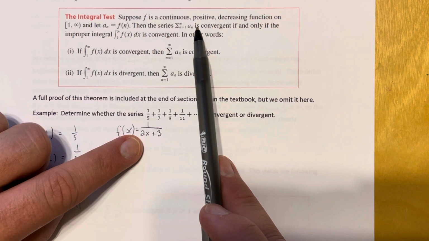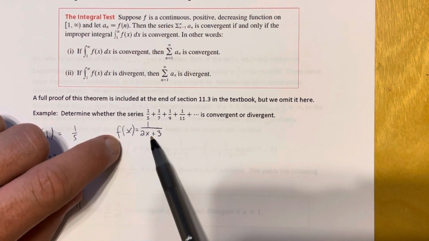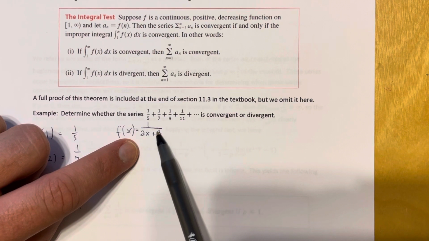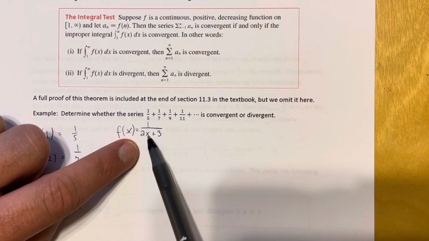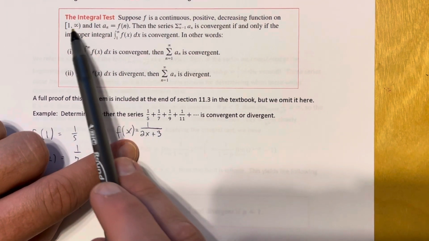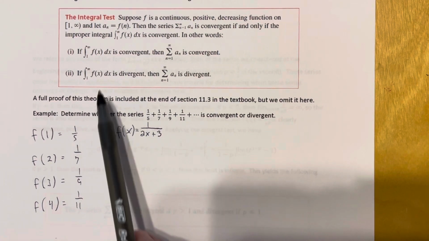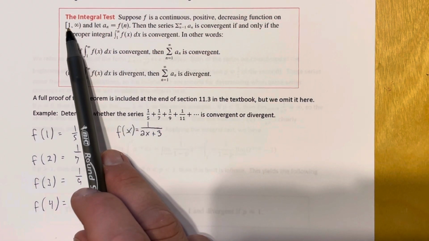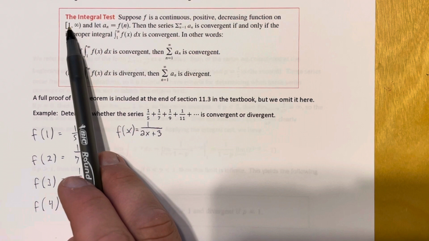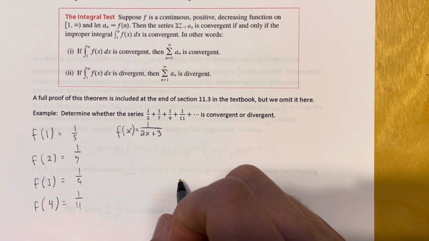Finally, is it positive? Or no, we said that already. Is it continuous? Yes, it has a discontinuity only where x is equal to -3/2, because that would put a 0 in my denominator. But -3/2 is outside of this interval, so it doesn't matter. It's okay that it's discontinuous on numbers outside of that interval, as long as it's continuous in that interval. So this hits all of those criteria.